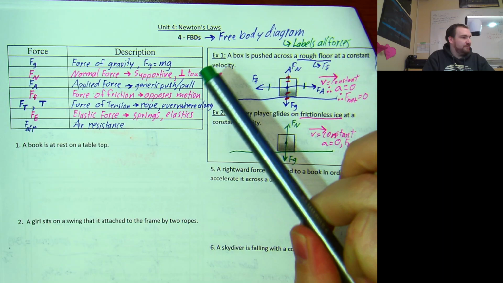Okay, here's what I want you guys to do. Should we do a couple more together, or are we good? I think we're okay. We get the concept. I'm not sure you do, but we'll try it. Whoa! Okay, so let's do a couple of these.